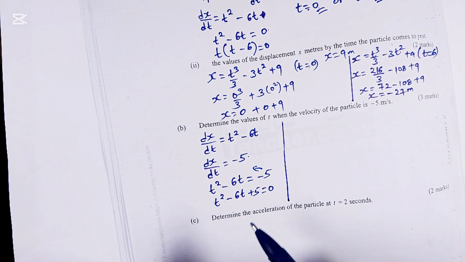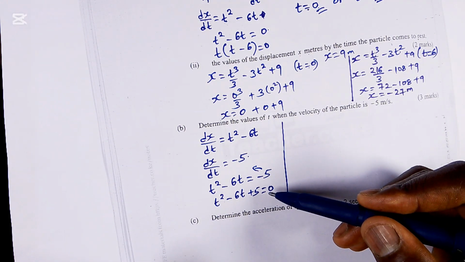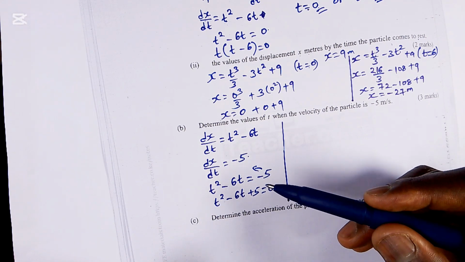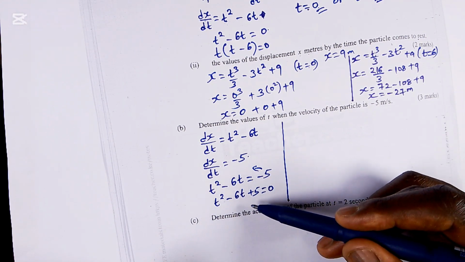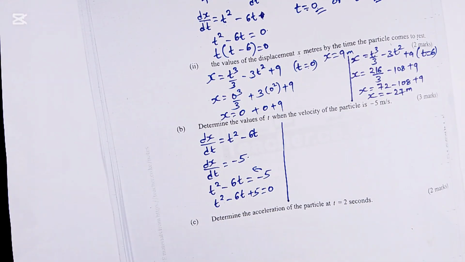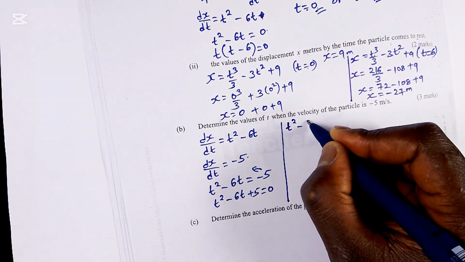In my previous video, I specifically made a video on how to solve quadratic equations using factorization, and by following that video, you can understand how we determine the value of t. So we will quickly determine our value of t.